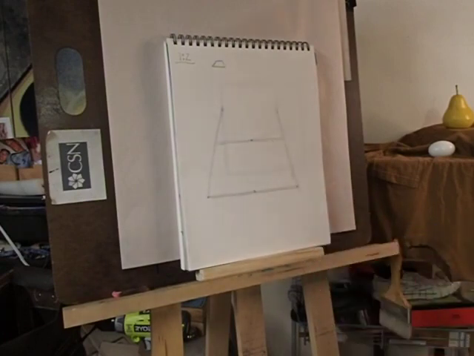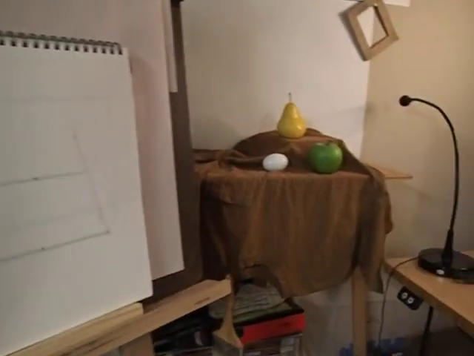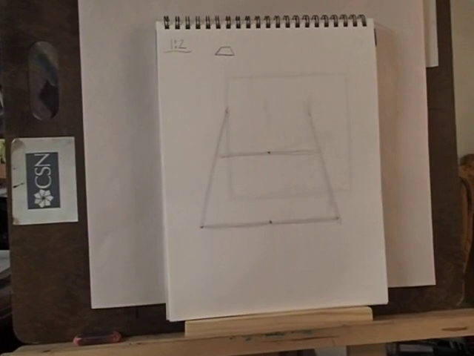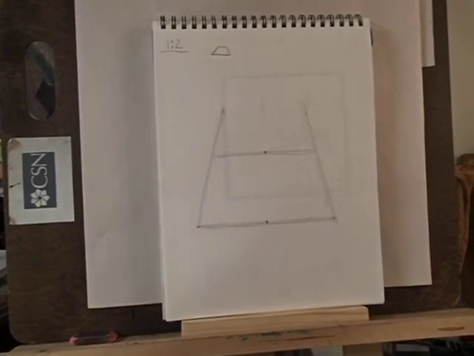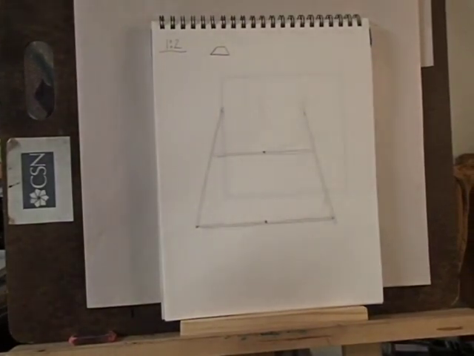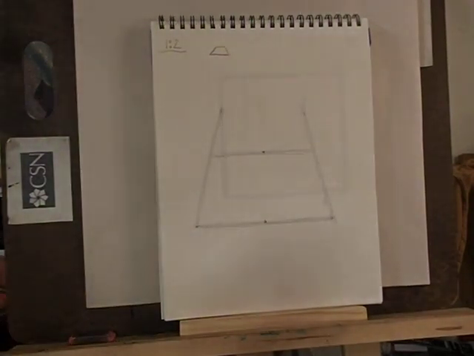And to finish off the paper. So this is the resulting outcome. Let me bring it closer so you can see that. This is the outcome. Now I've got some lines that I don't need, so I can take my eraser and now clean up my drawing.